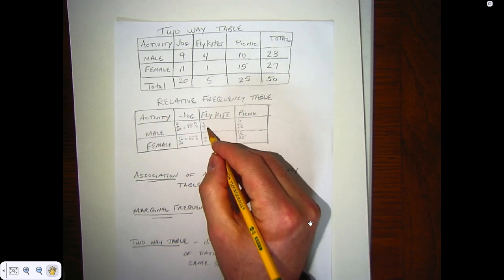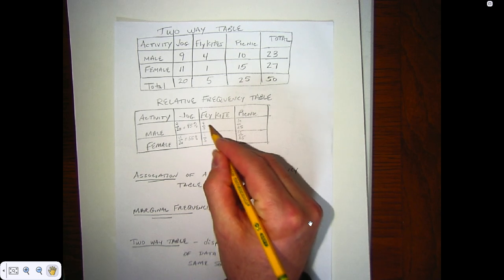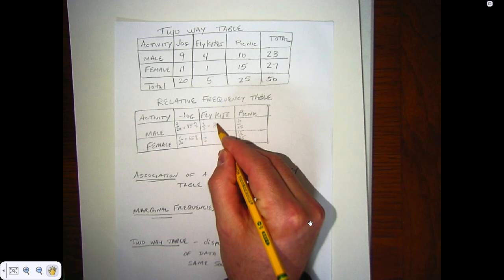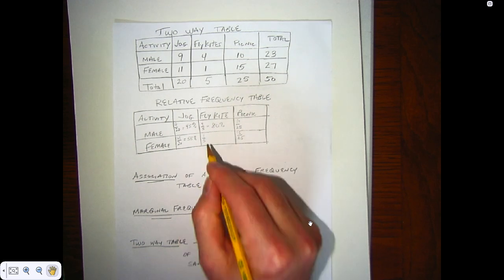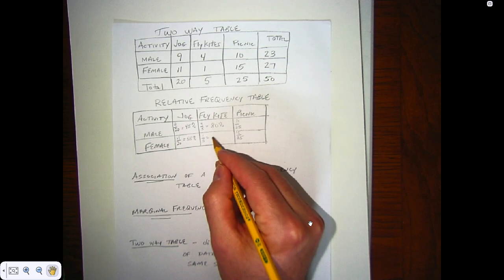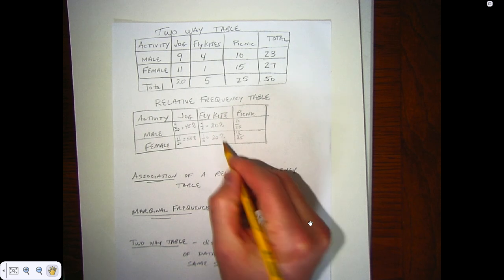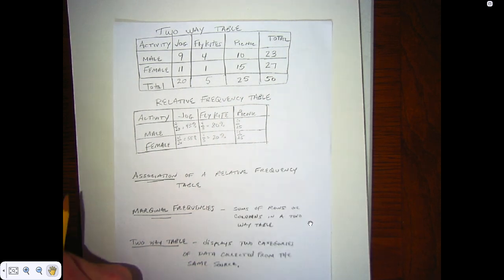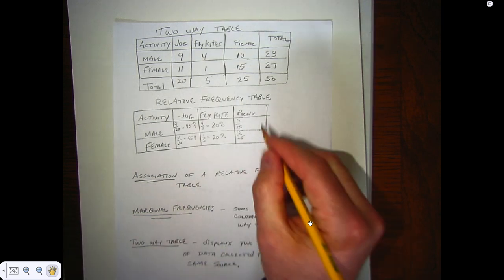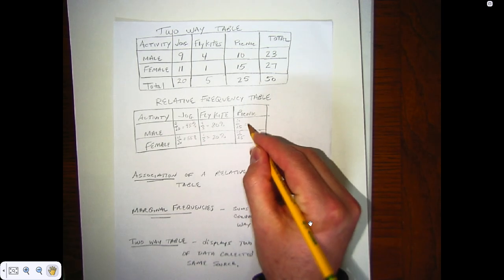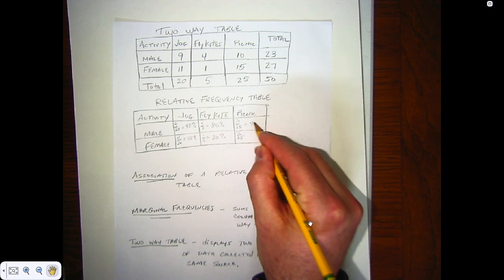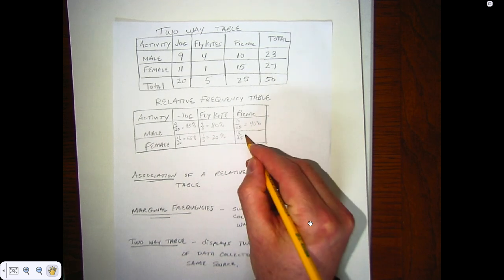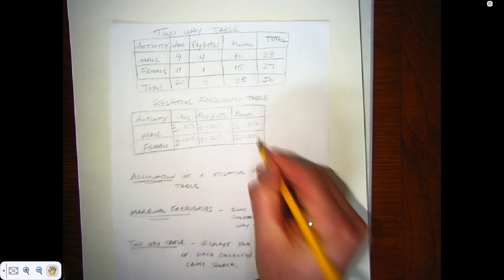Now, if I do the same thing with flying a kite for males, 4 out of 5, when I divide that, that's 0.8 or 80%. And then 1/5 is 20%. Again, you can see how when I add that up, I get 100%. Then if I do 10 divided by 25, that's going to be 0.4 or 40%. And 15 out of 25 would be 60%.